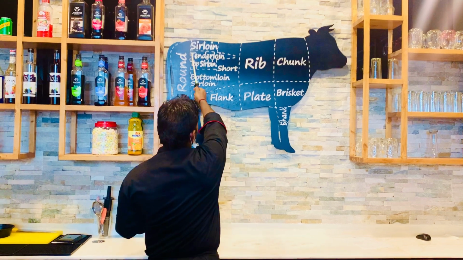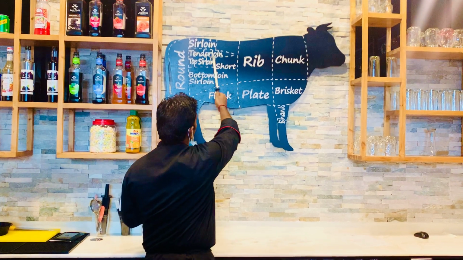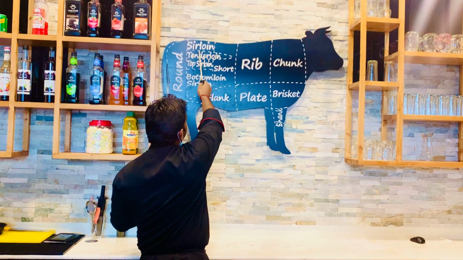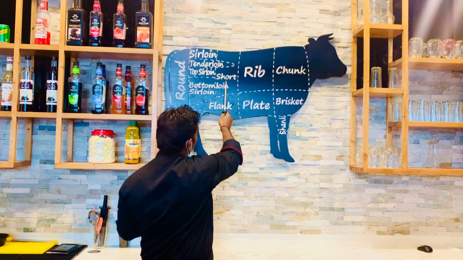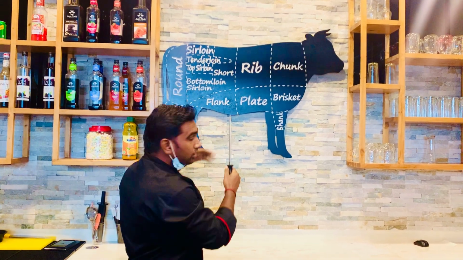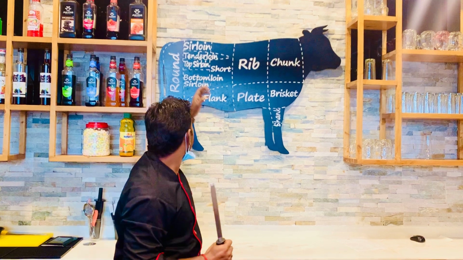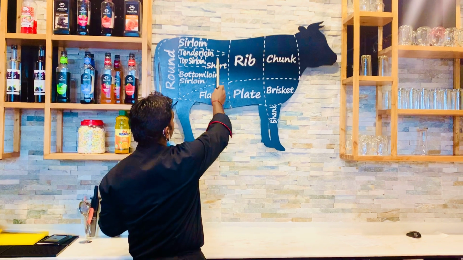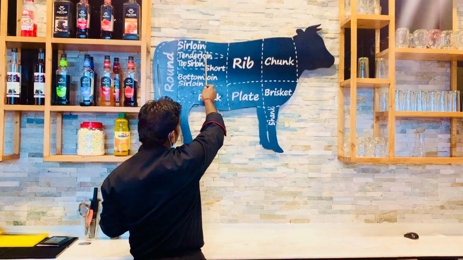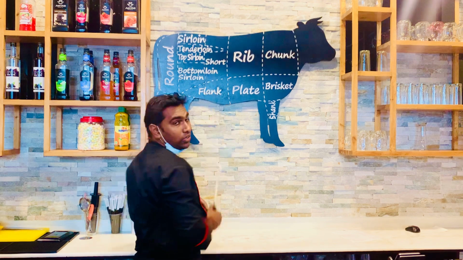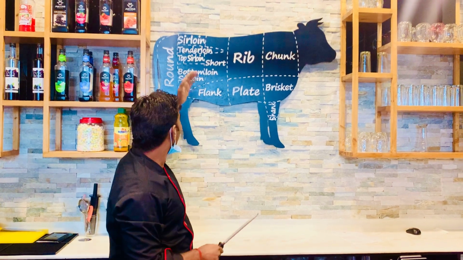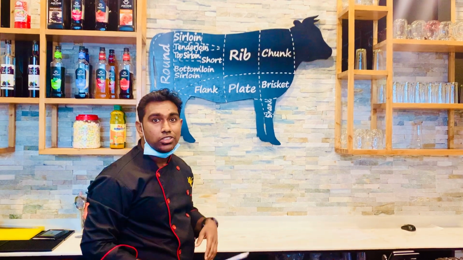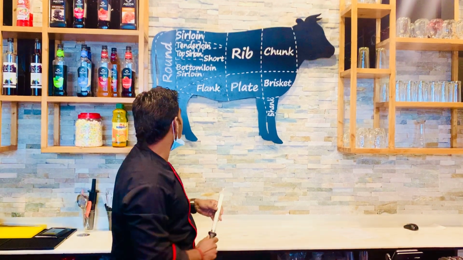And this whole thing is called loin or long loin. Then that long loin you divide into two and make it sirloin and short loin. Together it's called long loin. And from the short loin, you get strip loin here and a little bit of tenderloin, which you can make as T-bone steak. When you cut short loin plus strip loin plus tenderloin with the bone, it is called T-bone steak. So this is a good part.